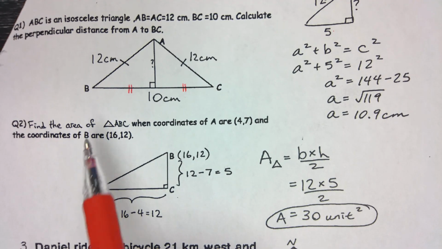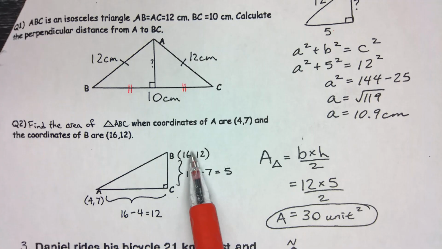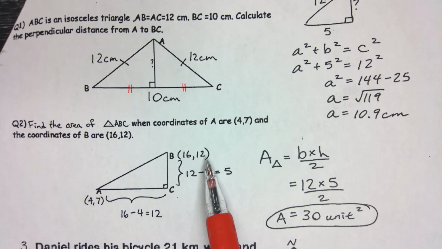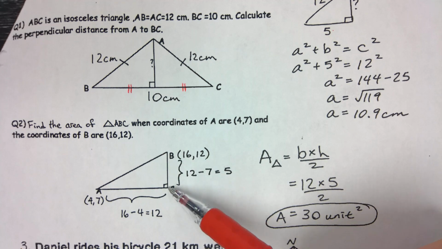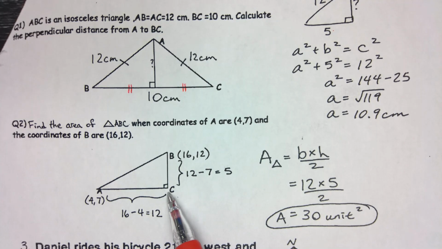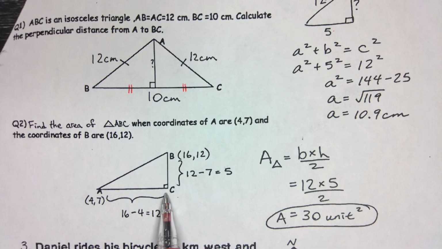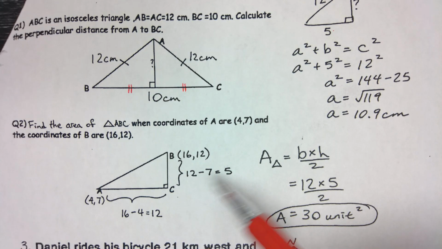This one, you're looking for the area. And this time you're given coordinates. Okay, so coordinates, if you figure out what your rise and run is between these 2 points, those are the dimensions. So this would be 12. This your rise is 5. So base times height divided by 2, and you get 30 unit square.